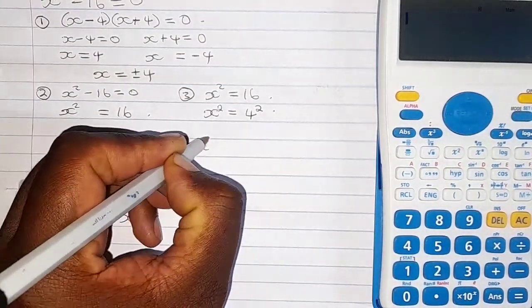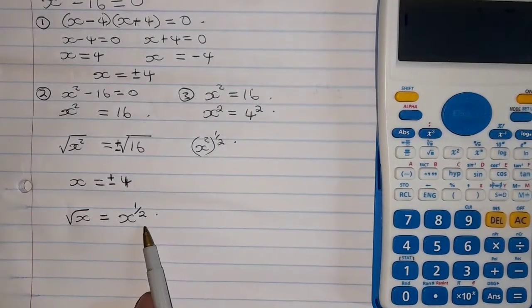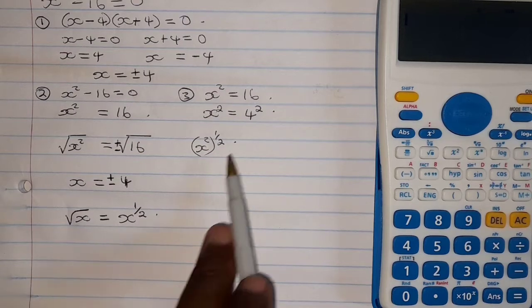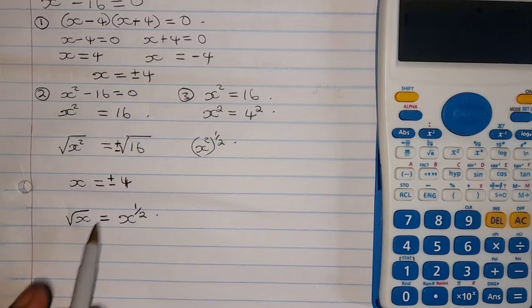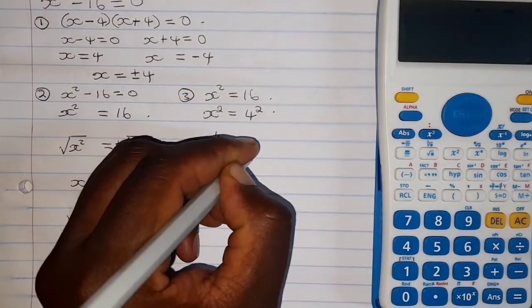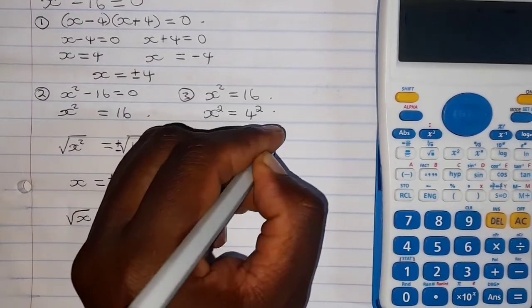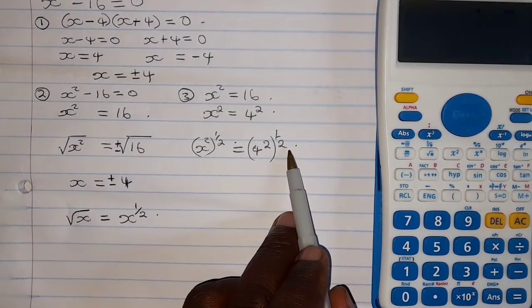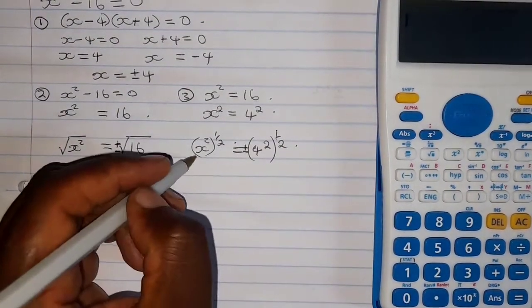So your x squared raised to the power 1 over 2. And we said here, if we raise a number to the power of 1 over 2, it is the same as finding its square root. So it's equal to 4 to the power of 2, all raised to the power 1 over 2. The moment you introduce this to the power 1 over 2, you should also put plus or minus.